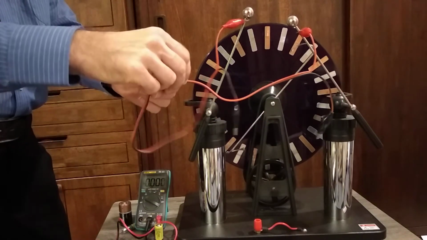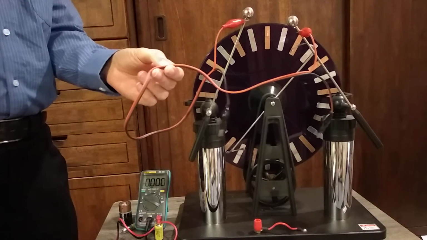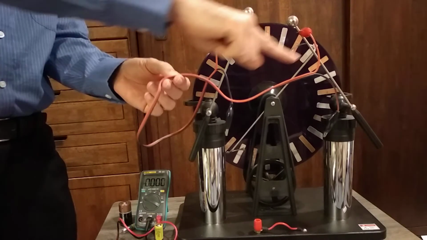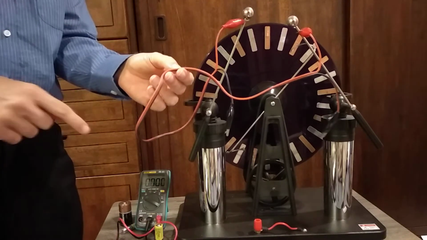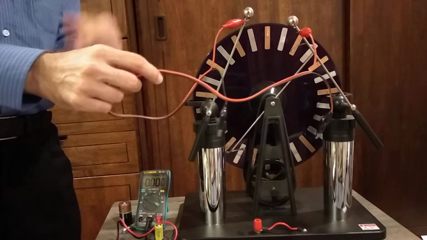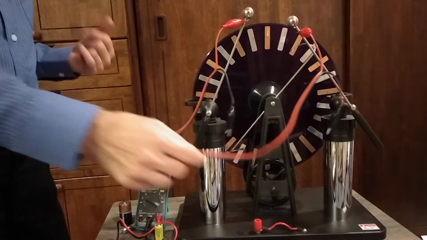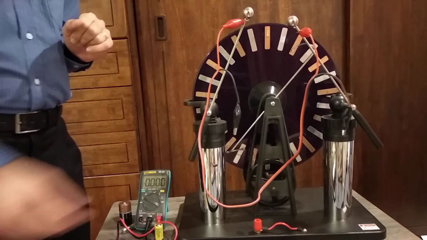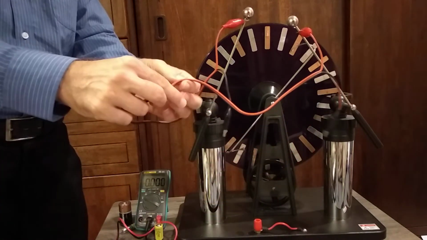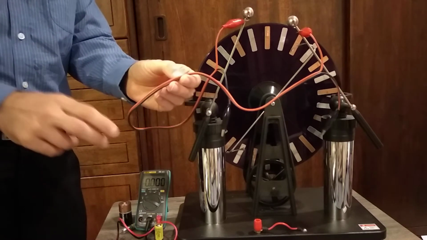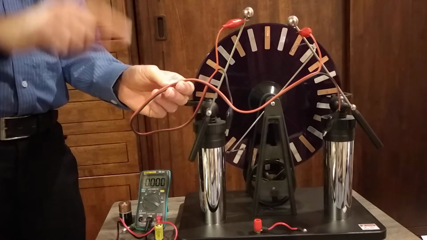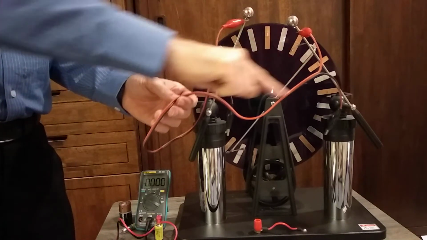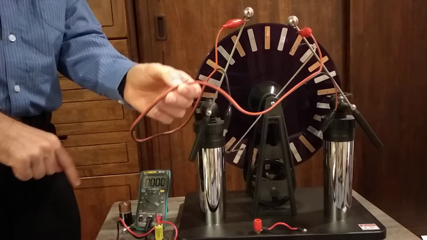Now, I could put something on here that has a little bit of resistance. I could put a light bulb on here, and then as those charges are moving through the wire, they could go through that light bulb and light it up. But for now, we're just going to talk about this. So a flow of charge we call current. So we started looking at how we could calculate with current and voltage and resistance. Current is flowing charge through a wire.